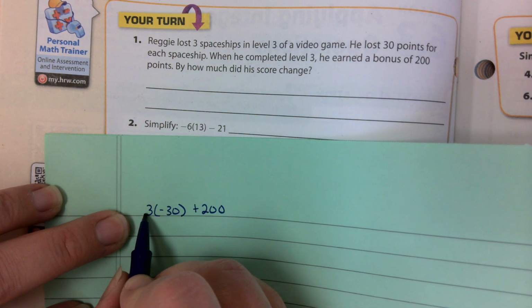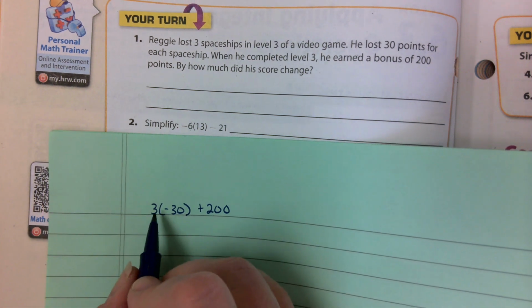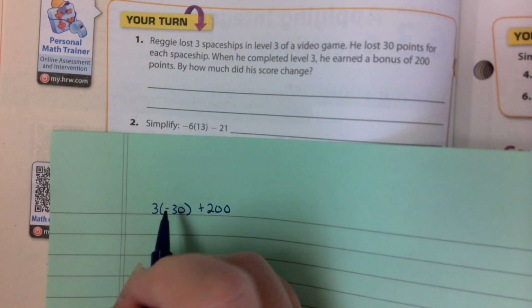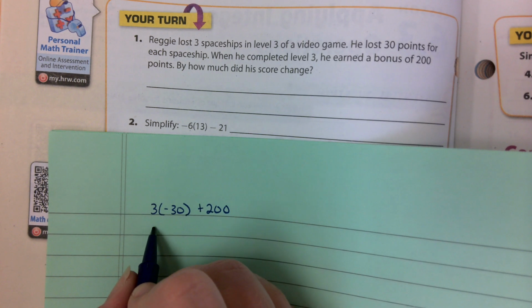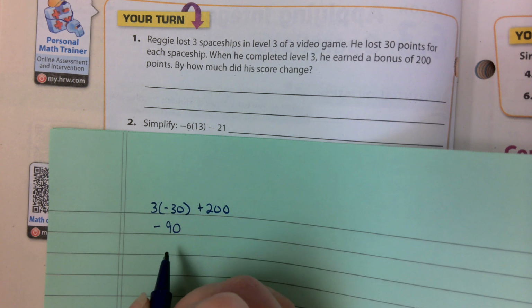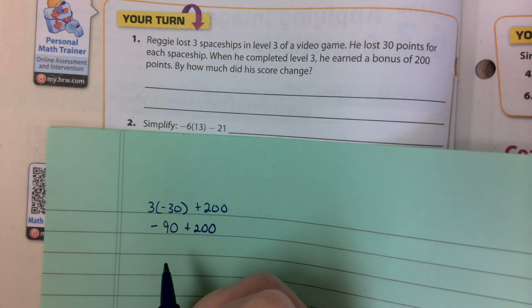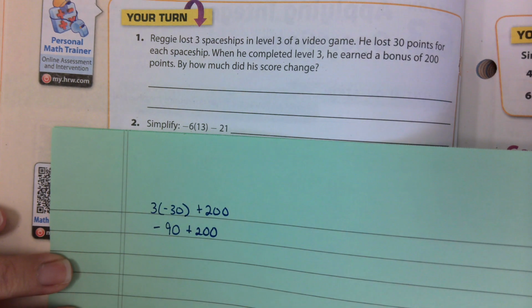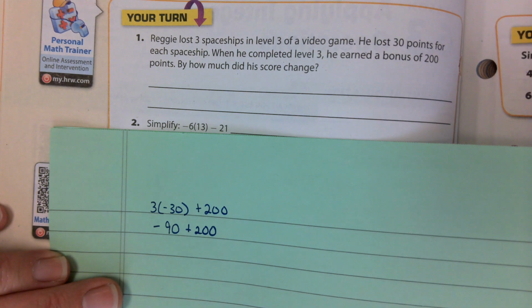So we need to first follow PEMDAS, so that's multiplication before addition. 3 times negative 30. Remember, a positive times a negative gives me a negative. And then 3 times 30 is 90. So I have negative 90 plus 200. Now make sure you're following your integer rules on those.